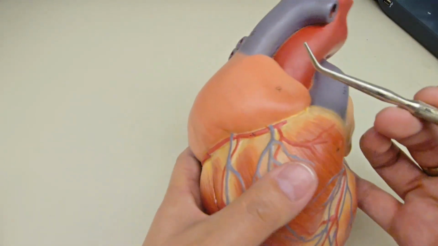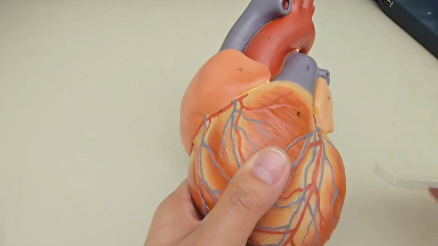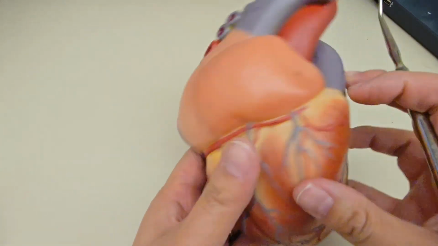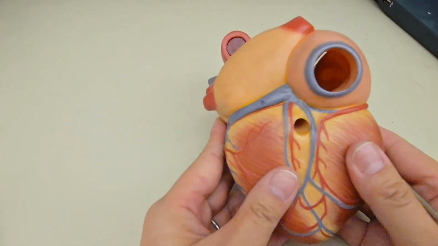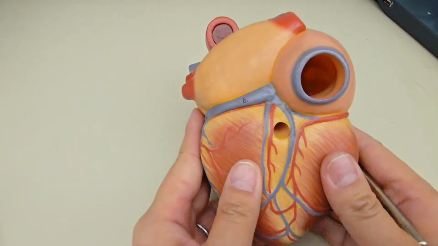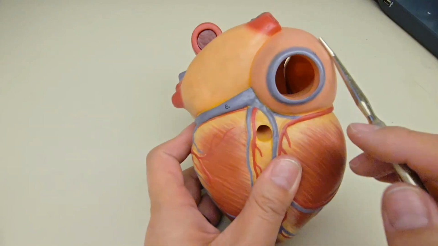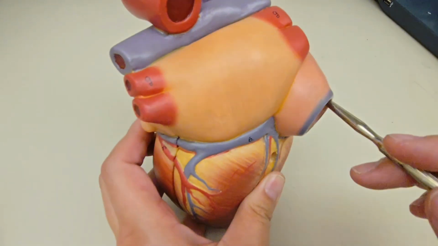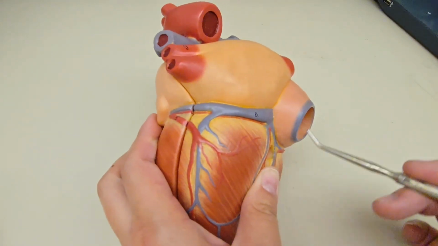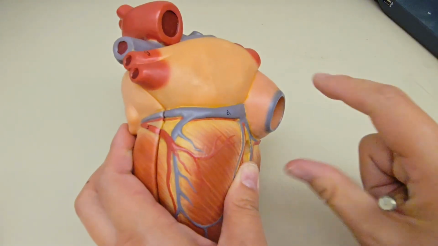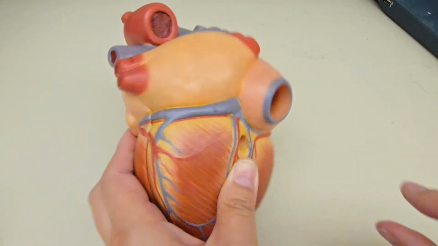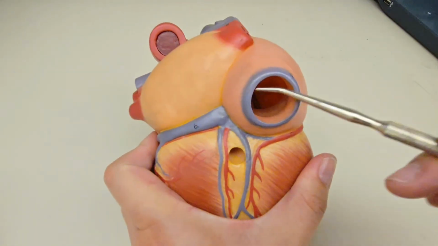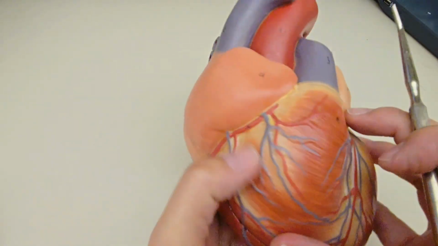In addition we have coronary arteries that surround the heart, on the anterior and the posterior side. How you can tell this is the posterior side is this giant hole. This giant hole is the inferior vena cava. It has a tube that will extend further down into the body, but it's just represented by a hole in this particular model.